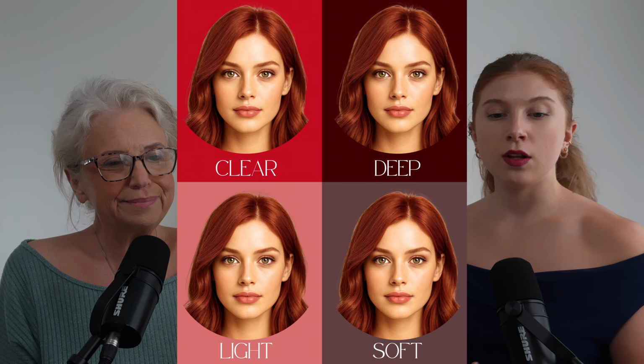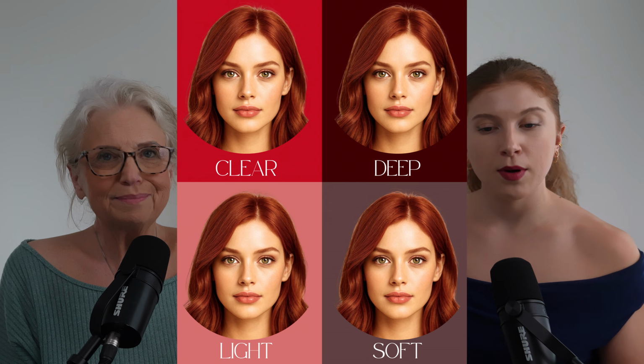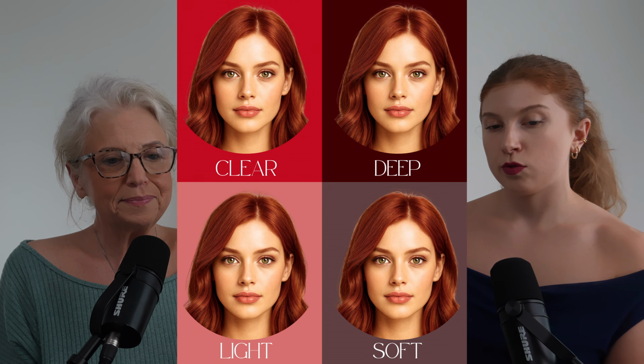The lighter shade, lighter skin tone, lighter eyes. It's picking up on that. And then you have the soft, which is graying her out a little bit. Around the cheeks, under the eyes, it grays her out.